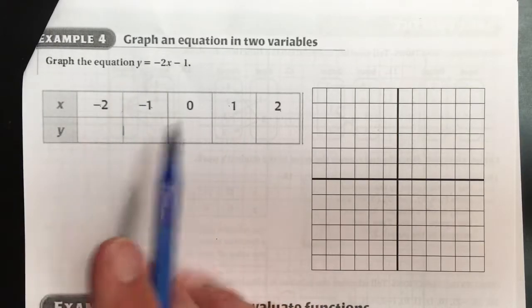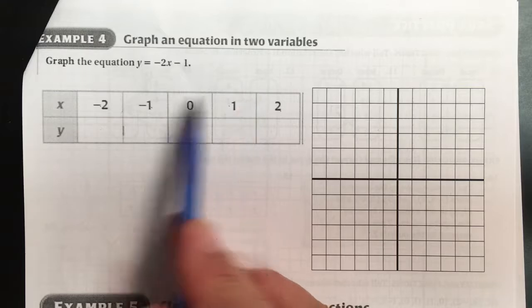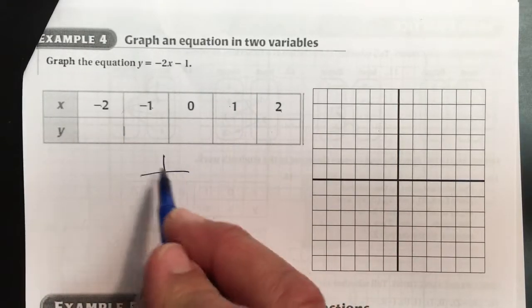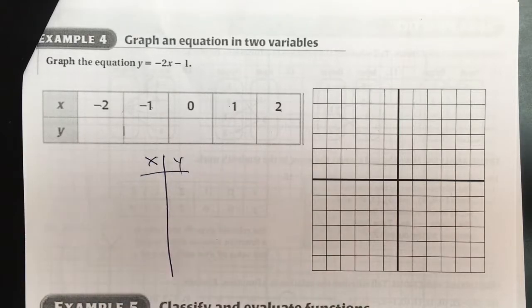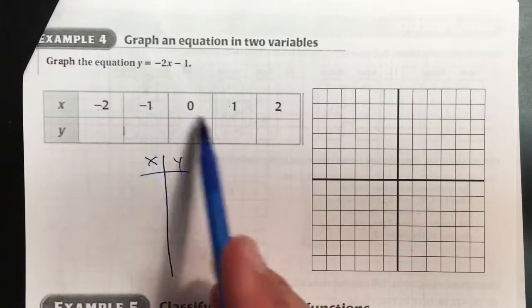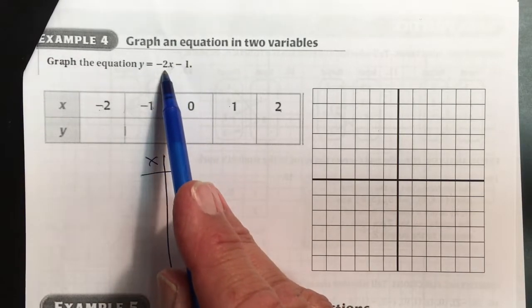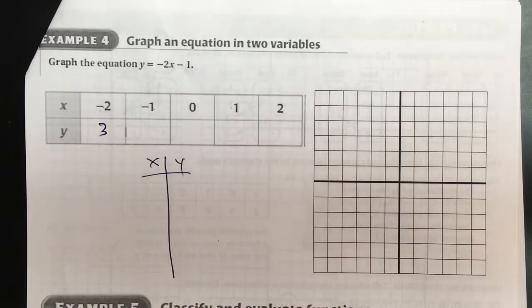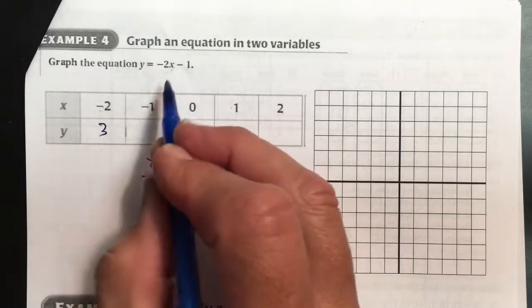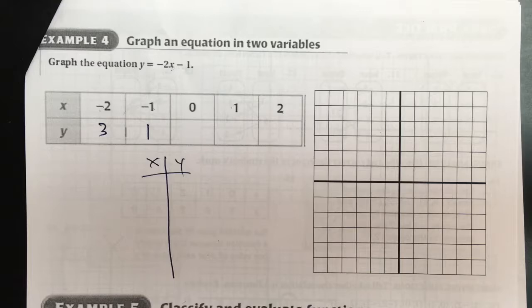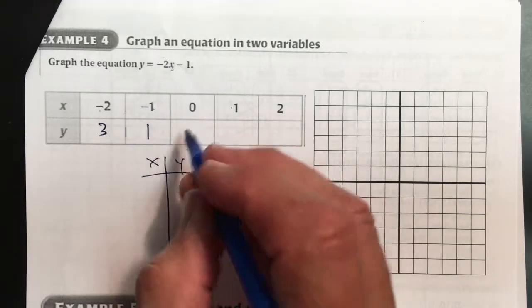A lot of times for tables, the input's usually on top if you have a horizontal table. If you like the vertical tables, usually the input's on the left. So it's something to look for when you're unsure, since they don't always label what these are. Anyway, putting these values in, -2 times -2 is +4. 4 minus 1 is a 3. -1 times -2 is 2. 2 minus 1 is 1. 0 just becomes 0, -1.